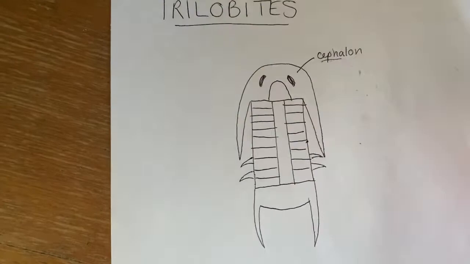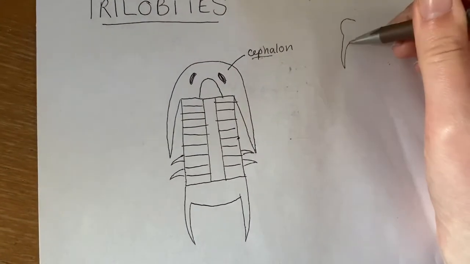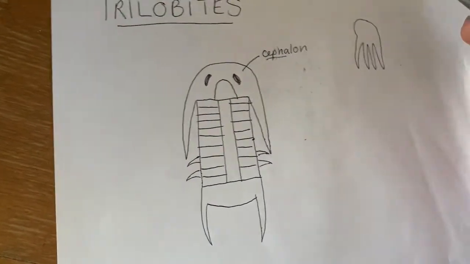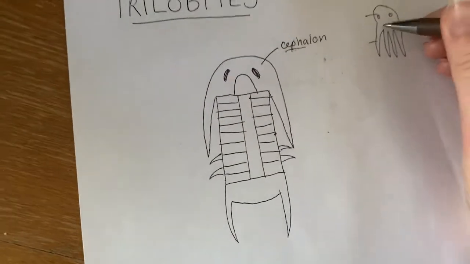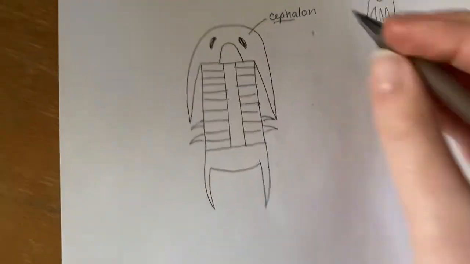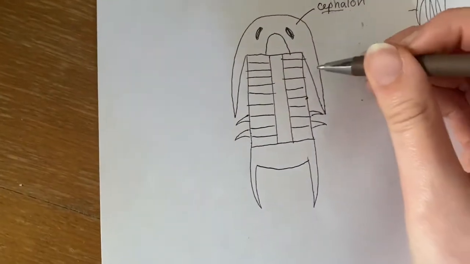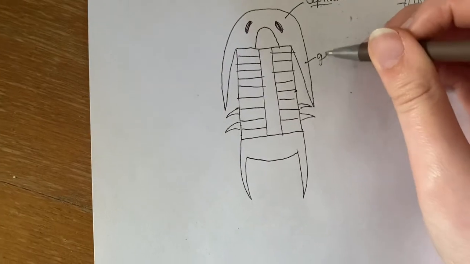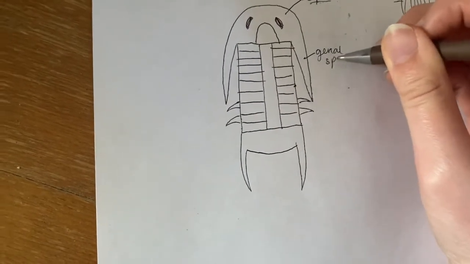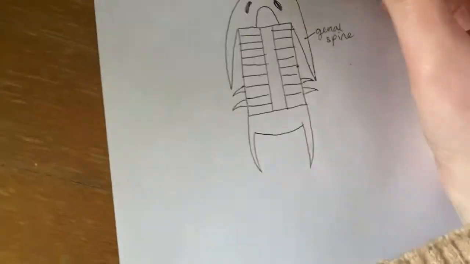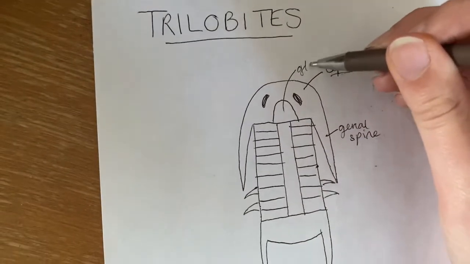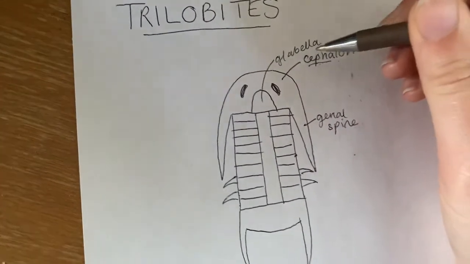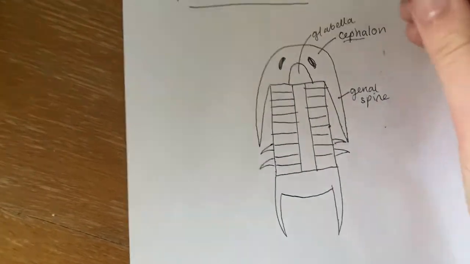Now, ceph means head, because if you have an octopus or a squid, that's a cephalopod. Ceph meaning head, pod meaning foot. So that's our little octopus there. But yeah, so that's the cephalon. And these spines here, they're called genal spines, which I don't know where the name comes from, but I think it's quite cool. This is the glabella, and that's just basically a protective covering, as far as I understand.